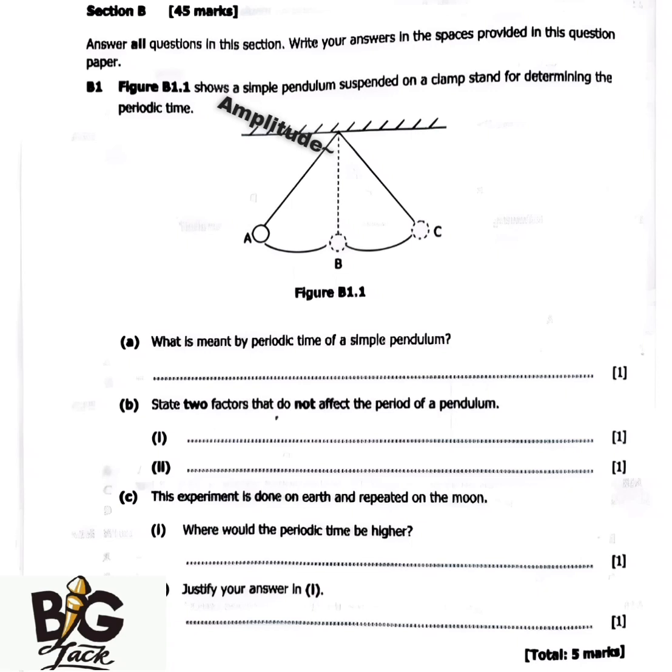Even if you increase the amplitude, the number of oscillations will be the same. Even if you increase or reduce the mass, the number of oscillations, or the periodic time, will be the same. So the amplitude and the mass of the bulb do not affect the period of the pendulum.